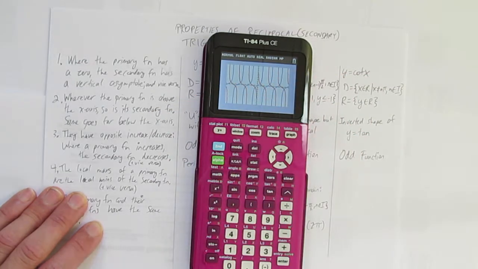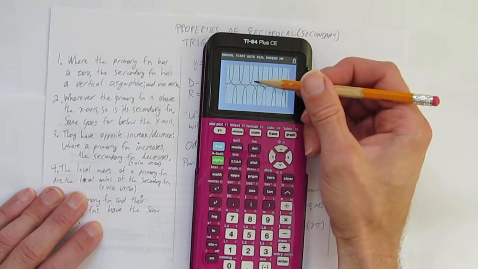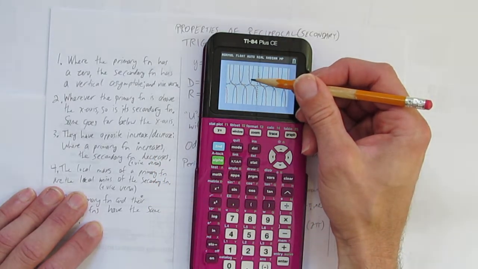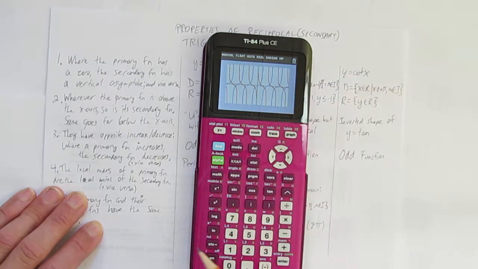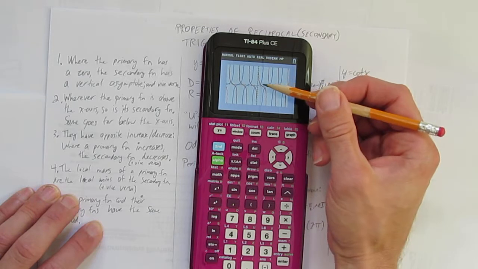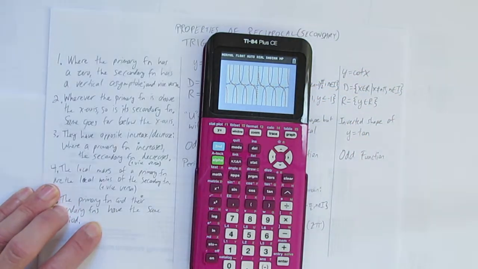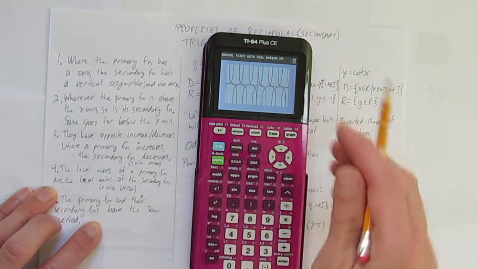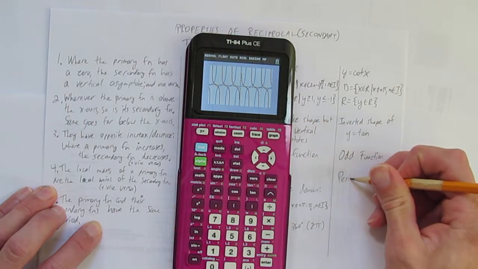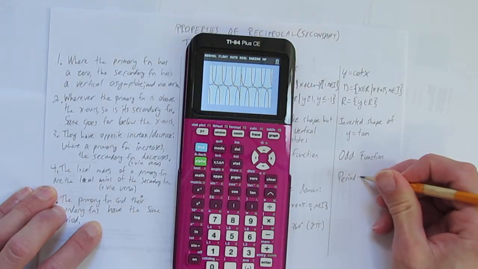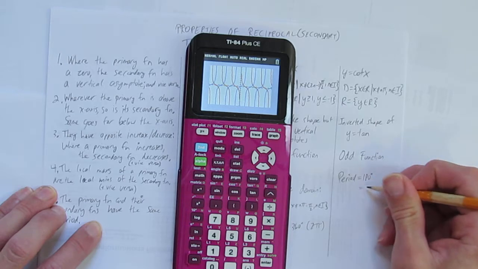Number 3, they have opposite increases and decreases. When red's going down, blue's going up, and when blue's going up, red's going down. Number 4, wherever there's a local max, well, we don't have any here, so 4 doesn't really apply to tan or cotangent. And number 5, they share the same period. The period for tan and cotangent is 180 degrees, which is equal to pi.